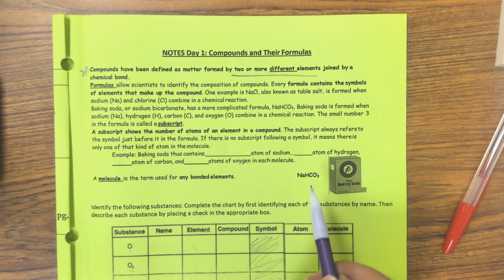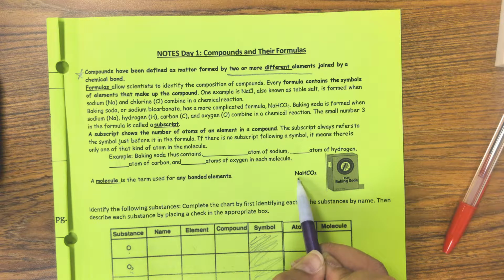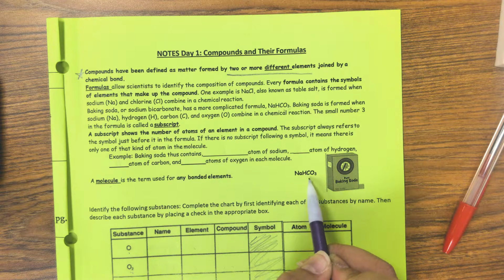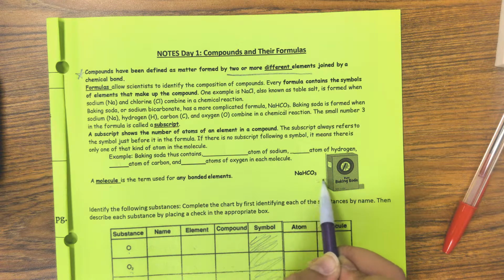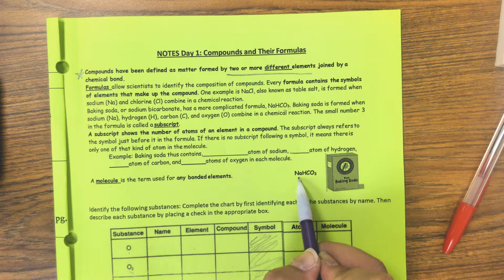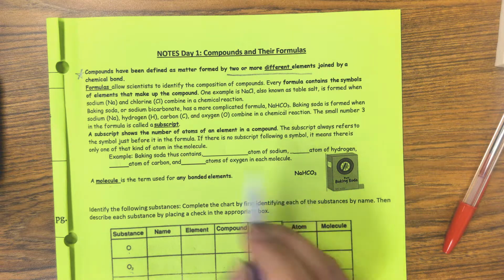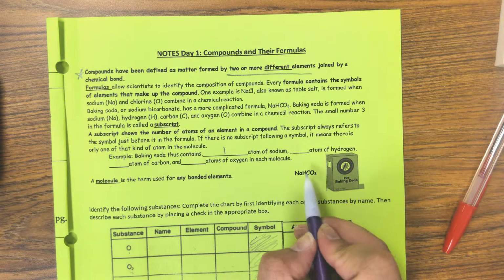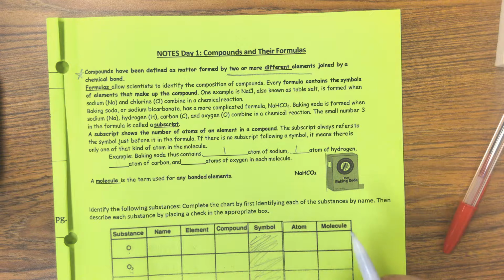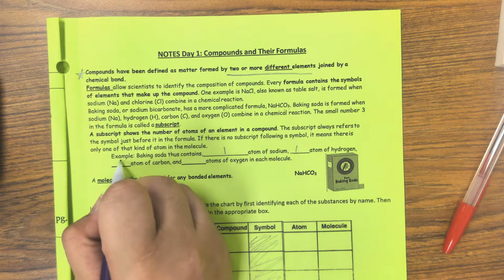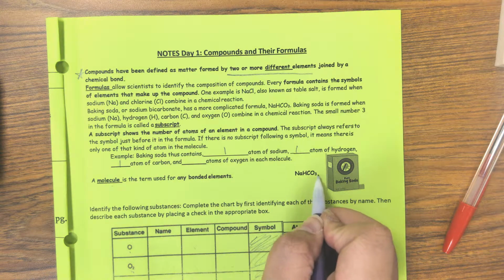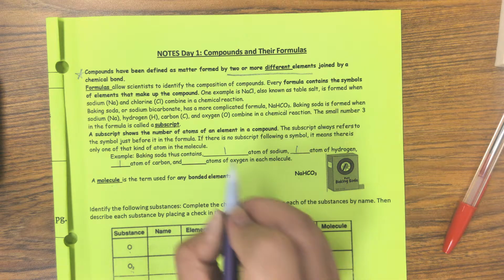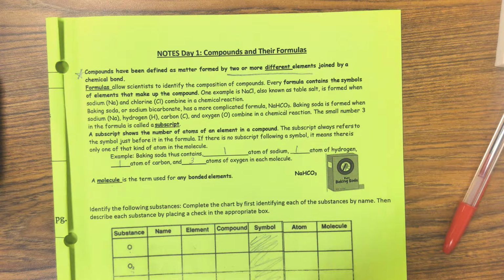Your formula for baking soda is this right here, NaHCO3. When we're looking at this formula, how many atoms of sodium do we have? Well, we only have one, because remember, there's no subscript, so there's just one of that atom. How many hydrogens? Again, no subscript, so just one atom. Same thing for carbon. But when you look at oxygen, there's that little subscript, so you have 3 atoms of oxygen in that molecule.